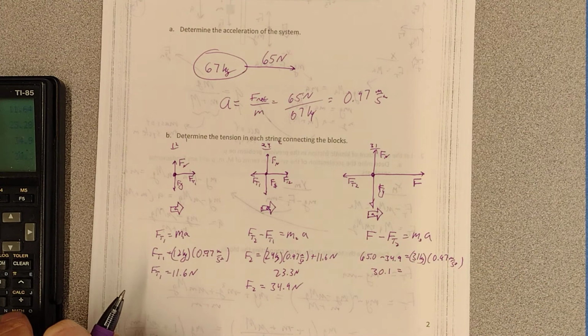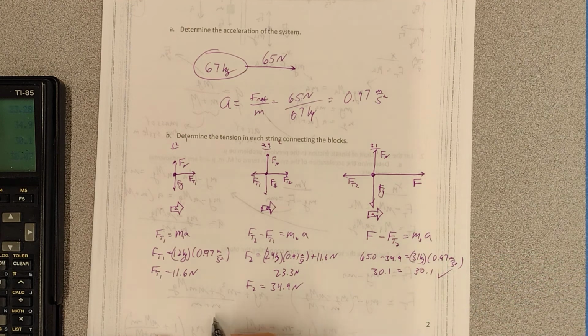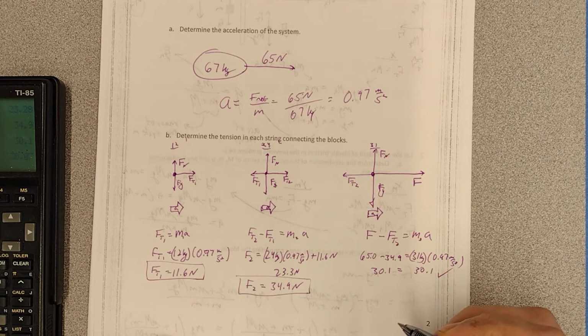31 times 0.97 is 30.1. Check. Works out. So FT2, FT1, FT2. There you go.